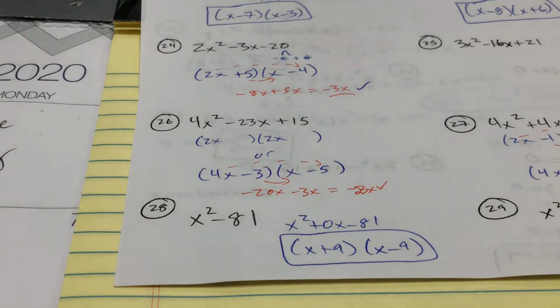Difference of 2 perfect squares on 28. So really like saying x squared plus 0x minus 81. What multiplies to negative 81 and differs by 0? x plus 9, x minus 9.